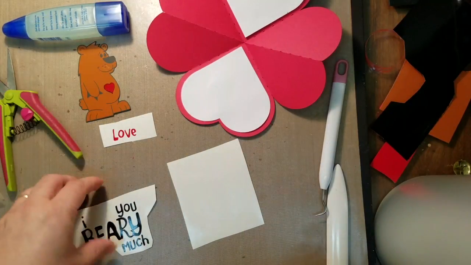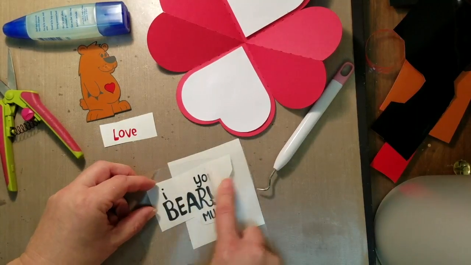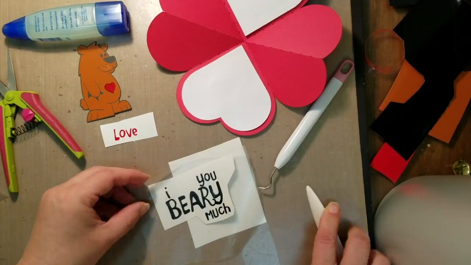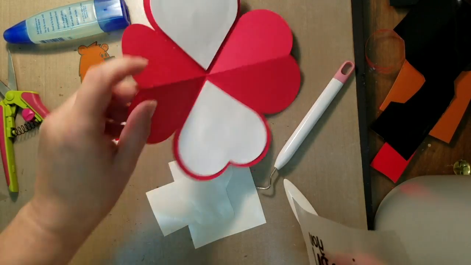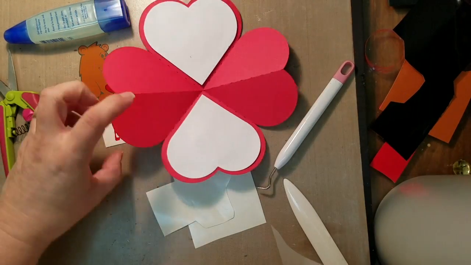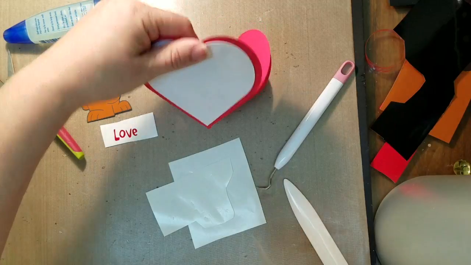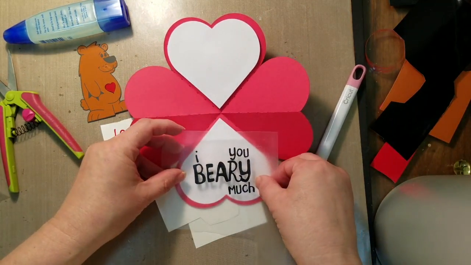Okay, so he's going to go on the front. And our sentiment, I'm just going to grab this now. Okay, and I want to make sure that I have my outer heart on the bottom here, so I'm just going to get my sentiment there. Ready?